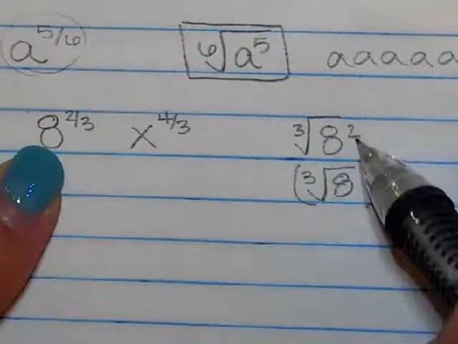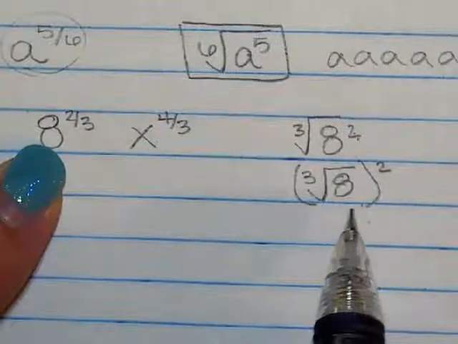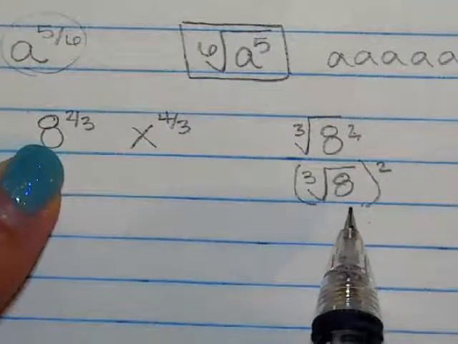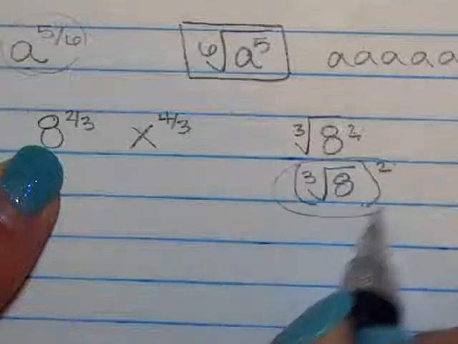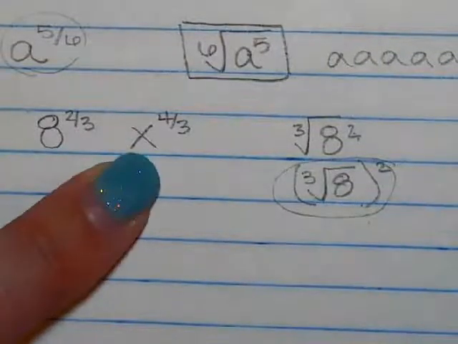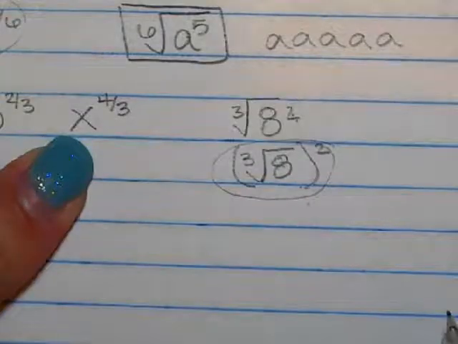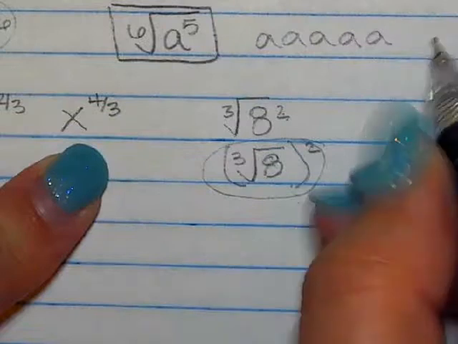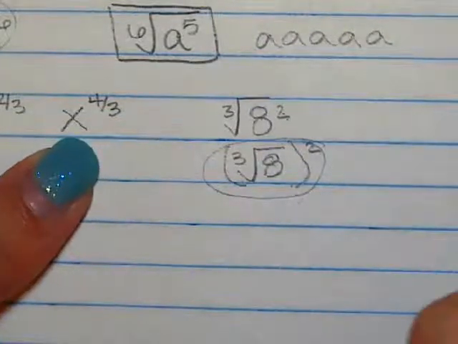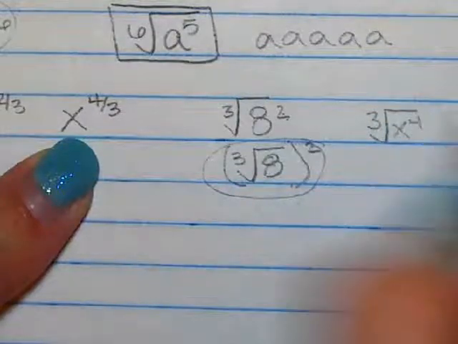Okay. And then over here we got x to the 4/3. What should I do with that? X to the 4/3. Cube root x to the 4th. So I got 1, 2, 3, 4. Circle 3. 1 left over.